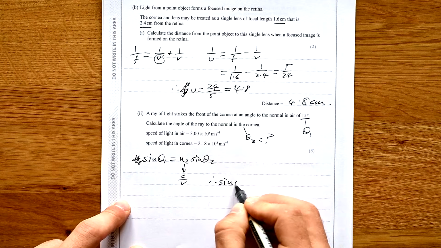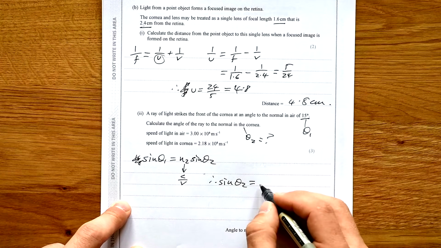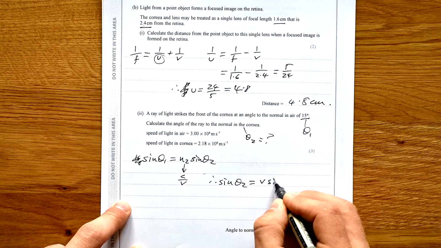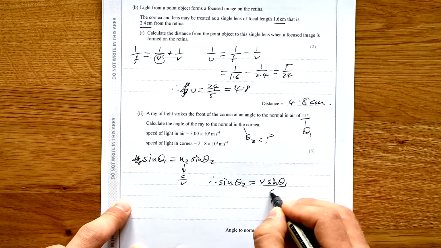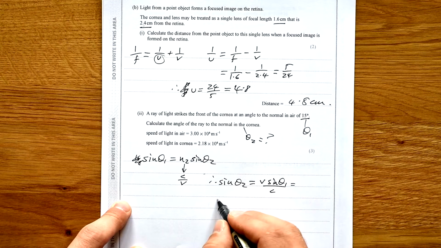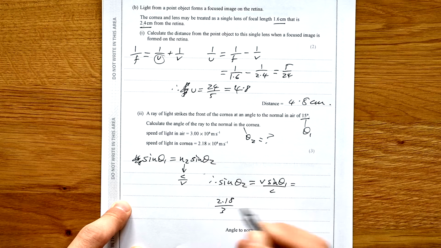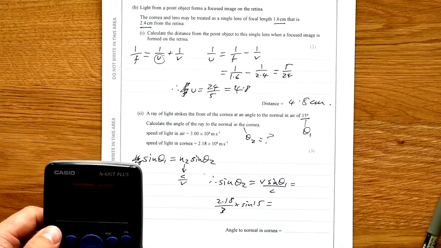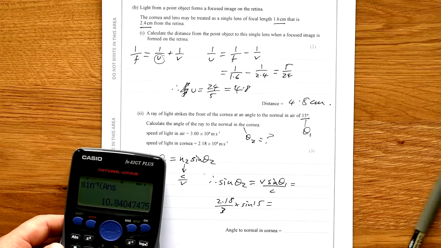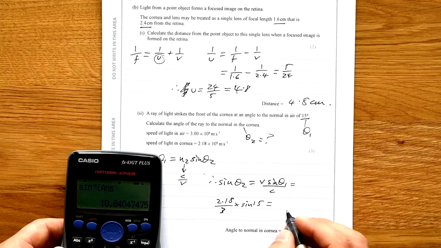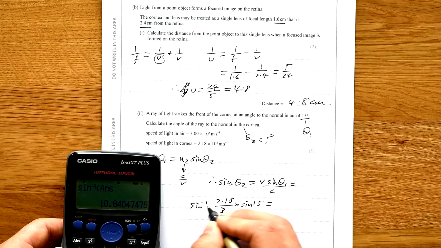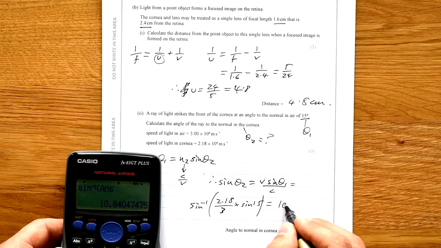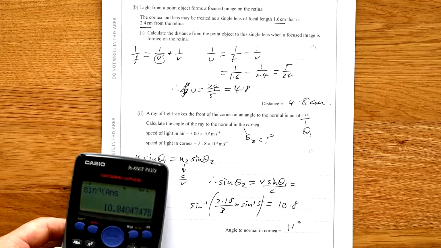So therefore, sine theta 2 is equal to v sine theta 1 by c. So that is 2.18 divided by 3. We don't need the times 10 to the 8, it's just a ratio. Times sine 15, and then inverse sine that. And we have 10.8, and let's round that to 11 degrees.